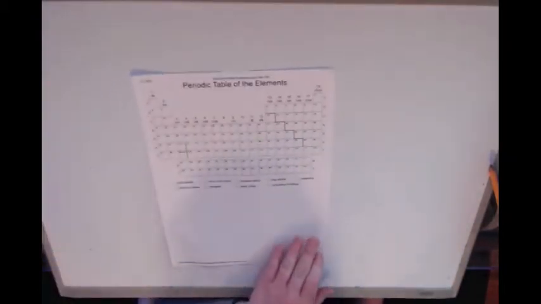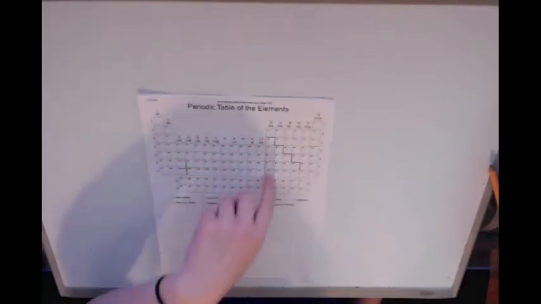So one thing you had to know was the left side of the periodic table, let me put this periodic table here. Left side is kind of from here over. You have metals that turn into cations. Let me show you.